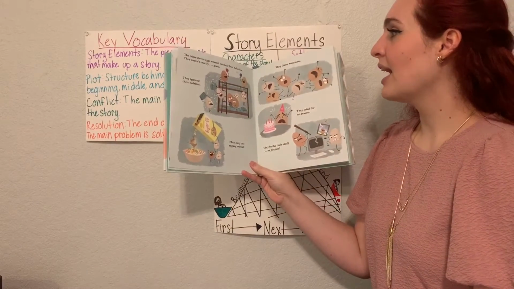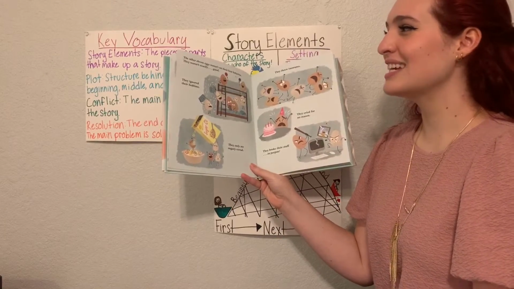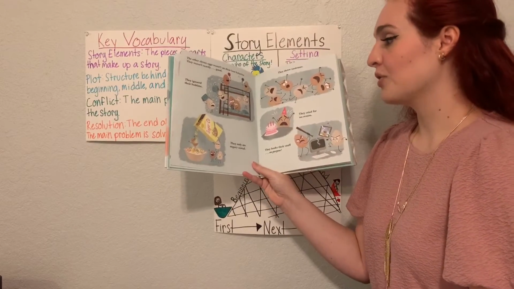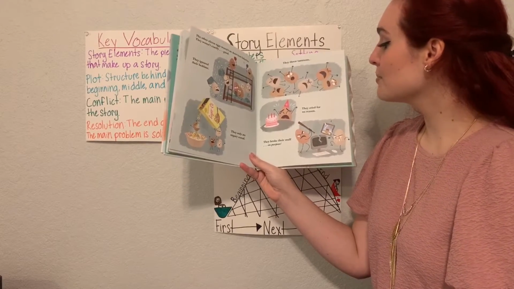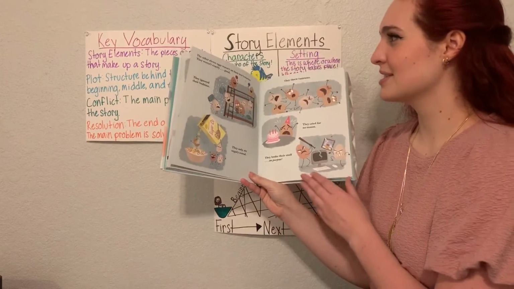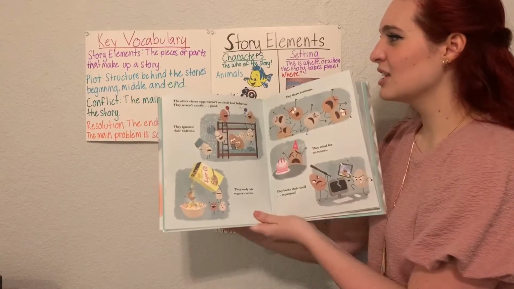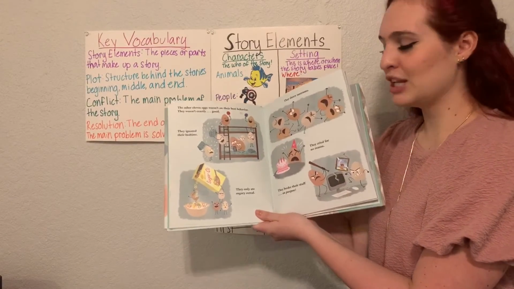There were 11 eggs. The other 11 eggs weren't on their best behavior. They weren't exactly good. They ignored their bedtime. They only ate sugary cereal. They threw tantrums. They cried for no reason. They broke their stuff on purpose. Do you think that this is going to have anything to do with the conflict of the story, that the other eggs aren't being good eggs?